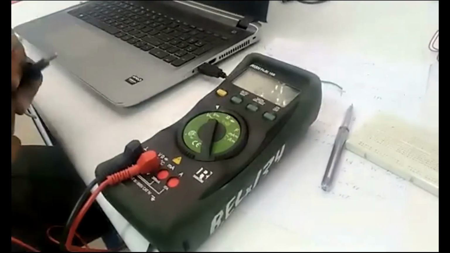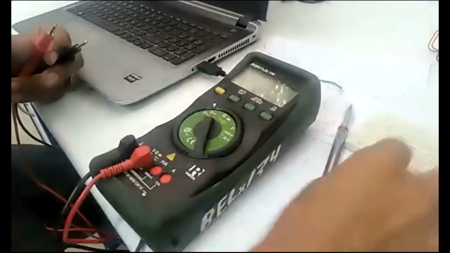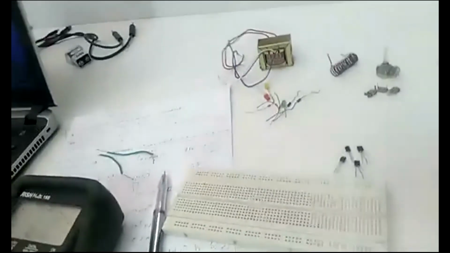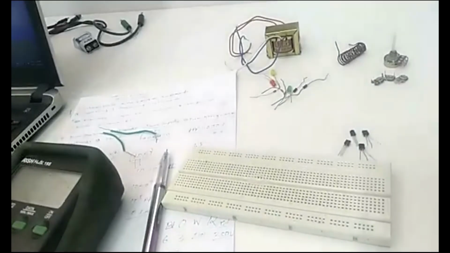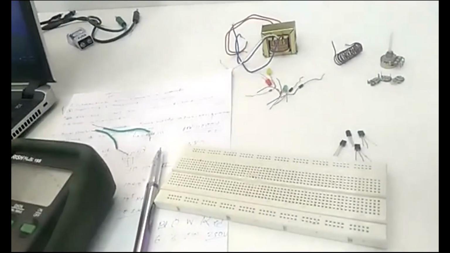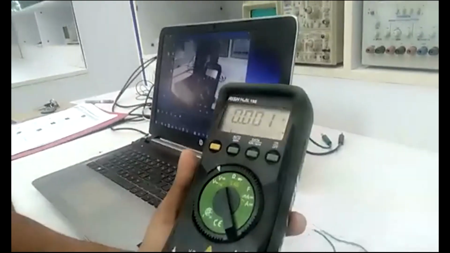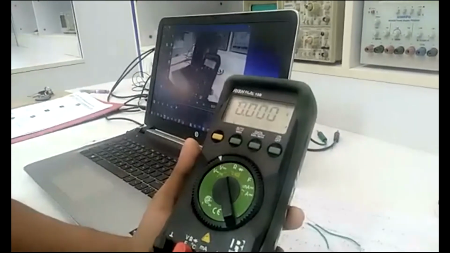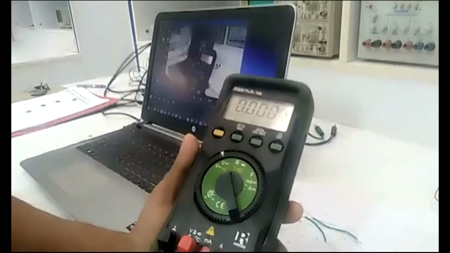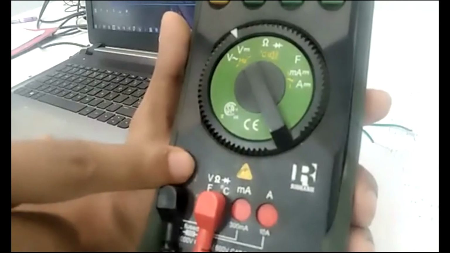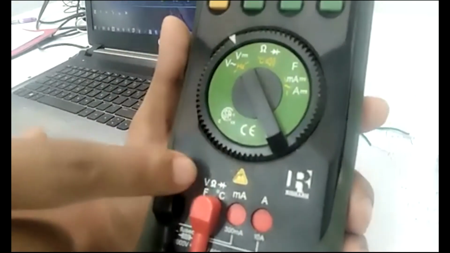Okay, so we can check the connectivity of the connections of this breadboard through this multimeter. How can we measure this? In order to operate this multimeter, this is the multimeter we have in our lab. I will tell you how to connect and operate it. There are 4 ports. One is the ground one, so we have to connect the black one to the ground. And this one is for voltage, farad, and ohm also.